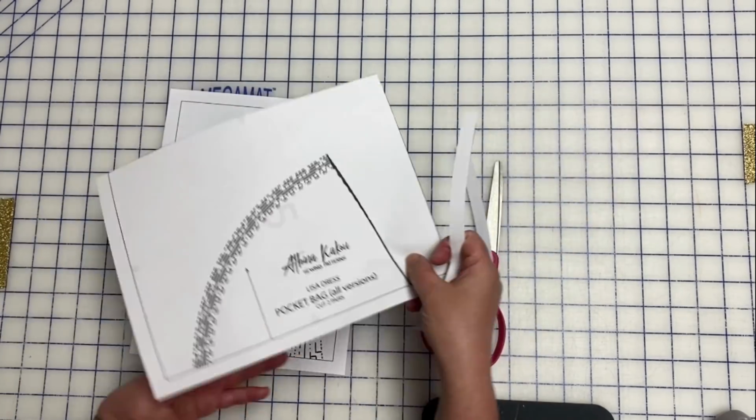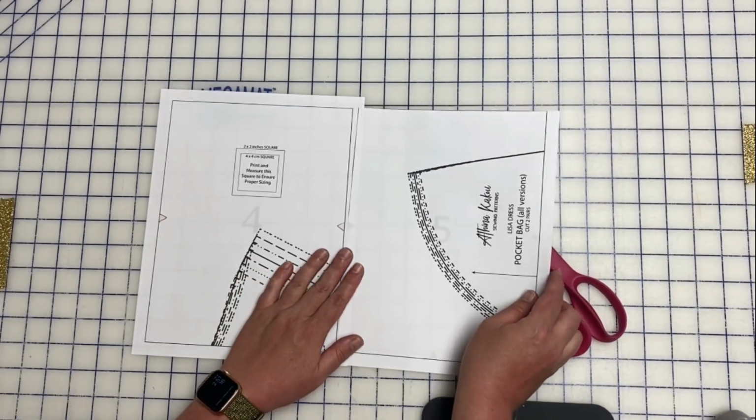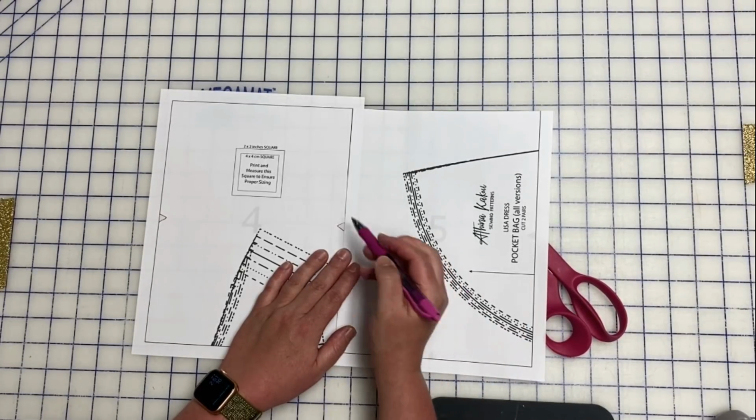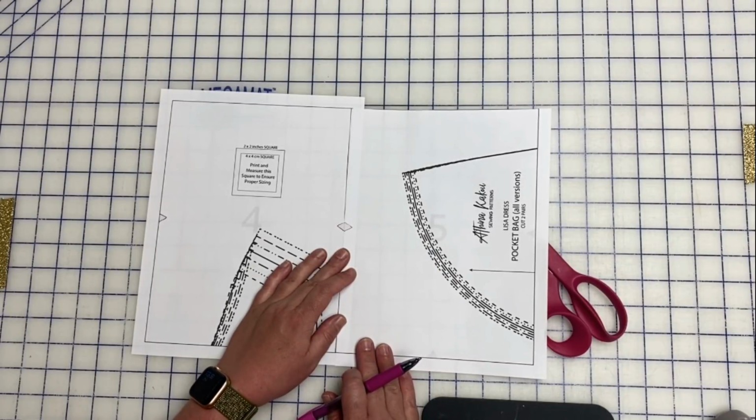You don't have to cut all the perimeter off, but the top and the side. And then you match up your triangles. So here's the other triangle on this piece. So they should form a diamond.